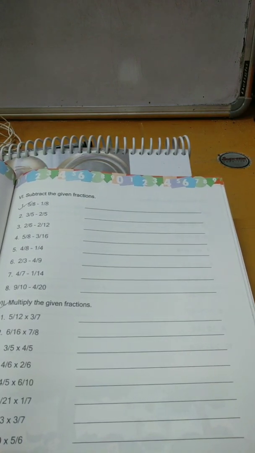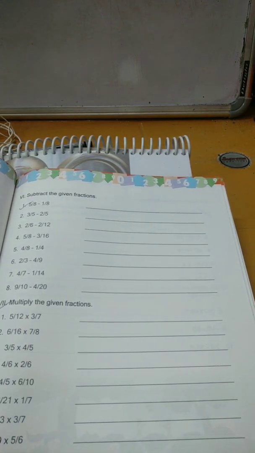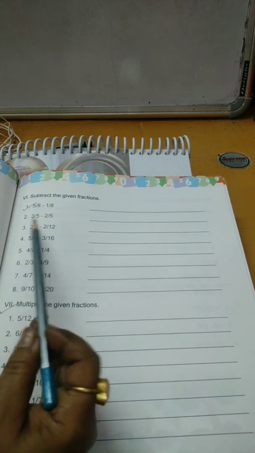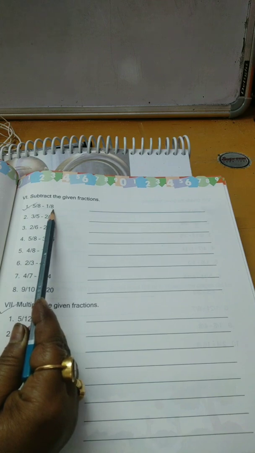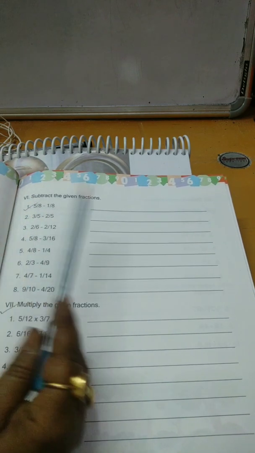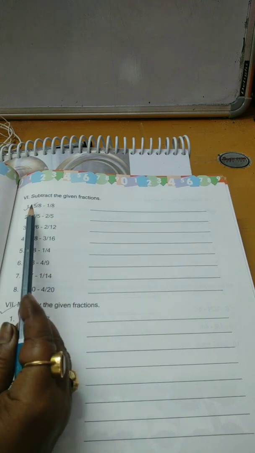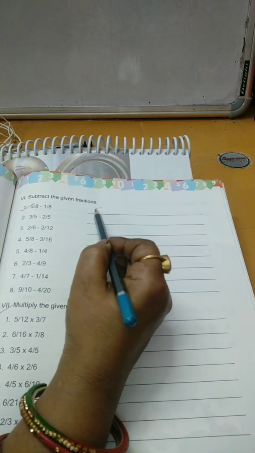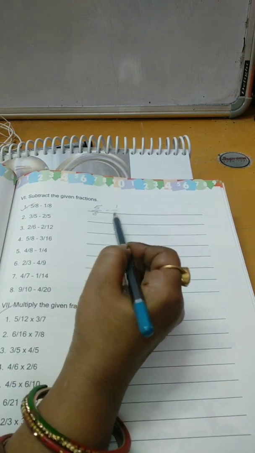Subtract the given fractions. Now we have to subtract. So again, we'll convert them into like. See here, already like fractions are given. 8, 8. So both are like fractions. 5 by 8, 1 by 8. Like fractions, so directly we'll subtract. So it will be 5 minus 1, means 4 by 8. It will be written like this: 5 by 8 minus 1 by 8.